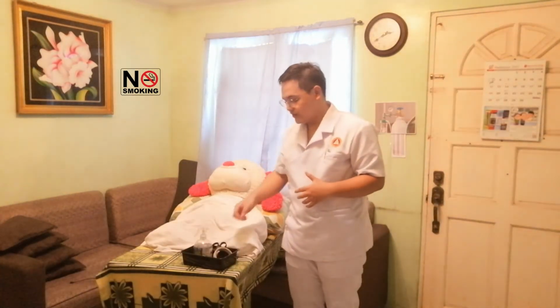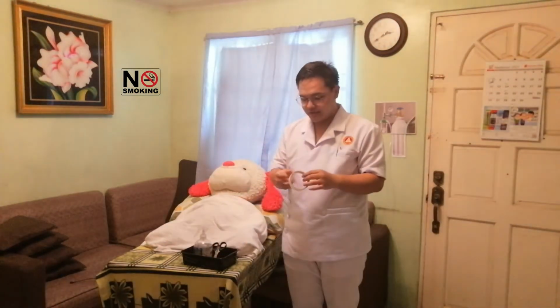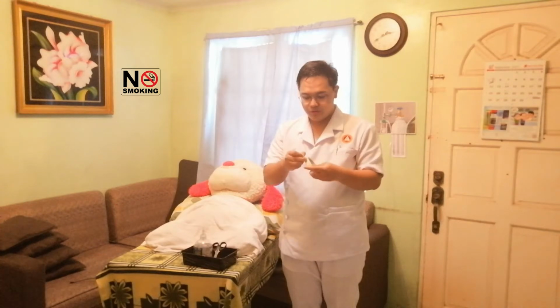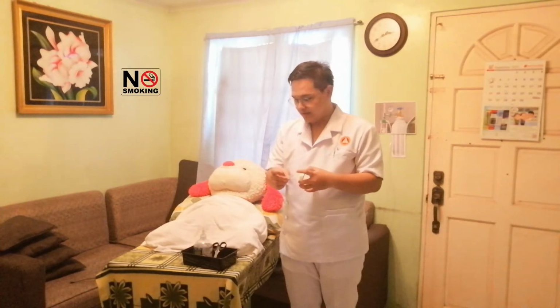So we need to make sure, or we need to take note that if our tube does not stay in place, we will now use our optional material, which is our tape, to hold it in place.